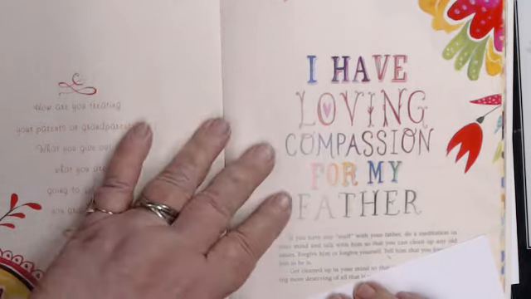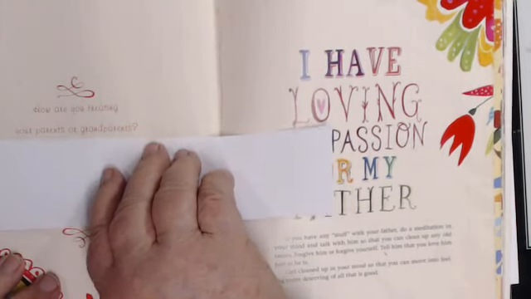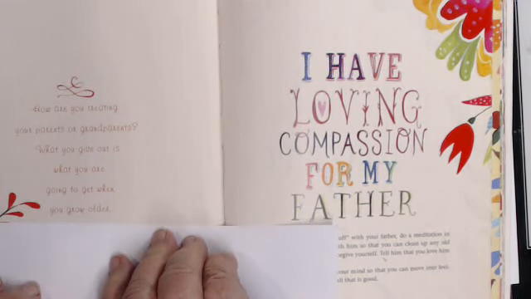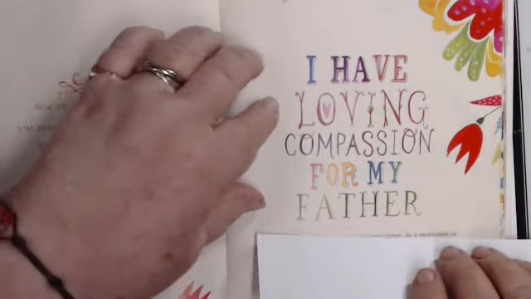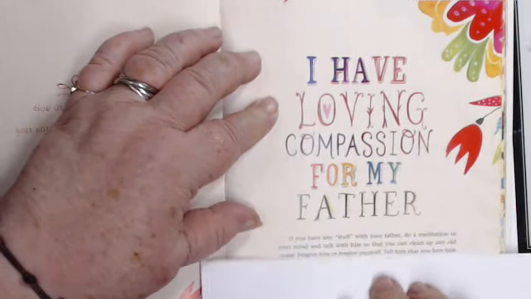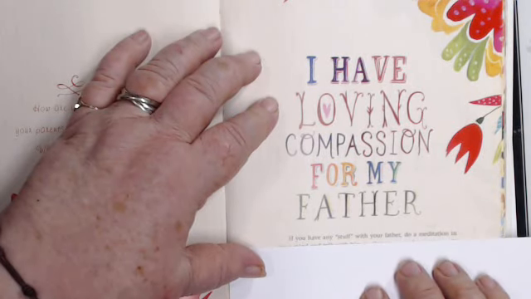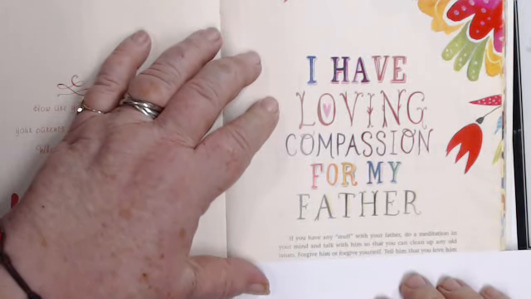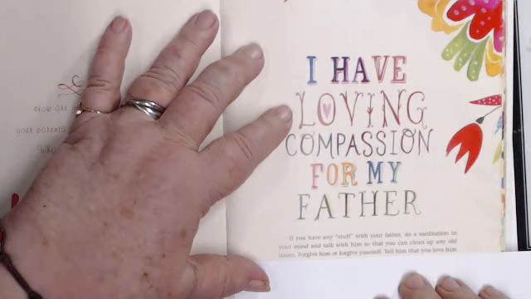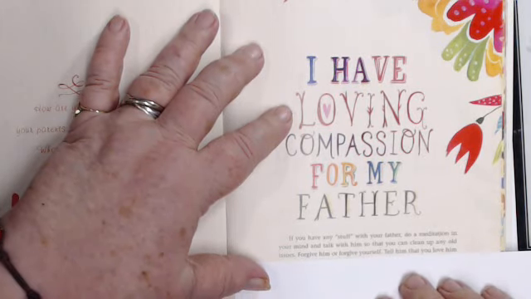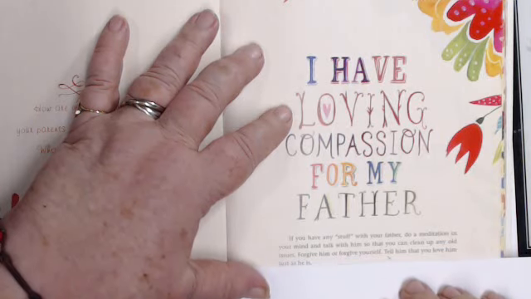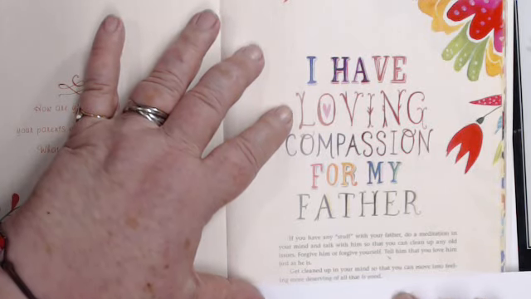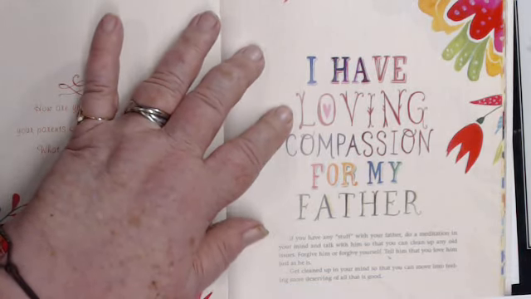But anyway, here, this is about fathers. It says, how are you treating your parents and grandparents? What you give out is what you are going to get when you grow older. I have loving compassion for my father. If you have any stuff with your father, do a meditation in your mind and talk with him so that you can clean up any old issues. Forgive him and forgive yourself. Tell him that you love him just as he is. Get cleaned up in your mind so that you can move into feeling more deserving of all that is good.